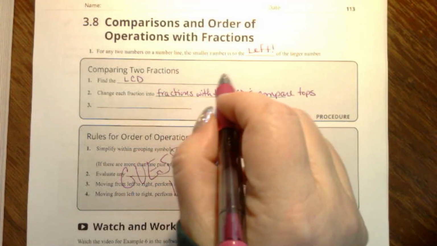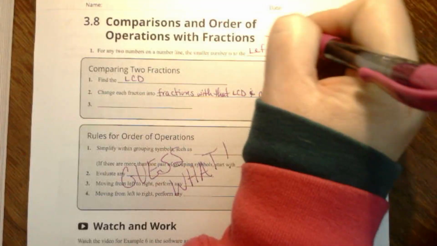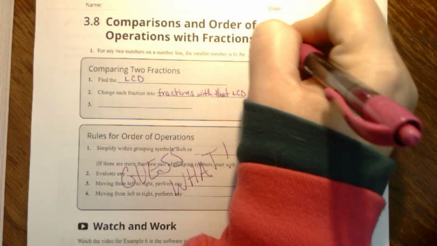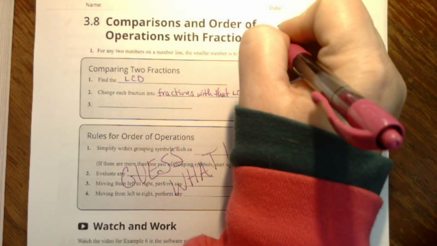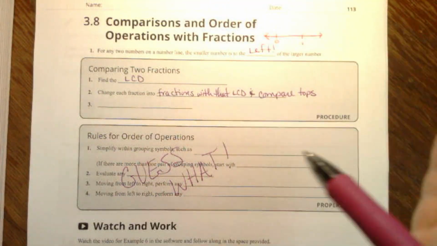So the comparisons, they're talking about two numbers on a number line. The smaller number is to the left of the larger number. So you know when you're counting, you got 0 here and a 1 there. The smaller numbers to the left over here, smaller and larger. Yeah, that's what they're talking about.